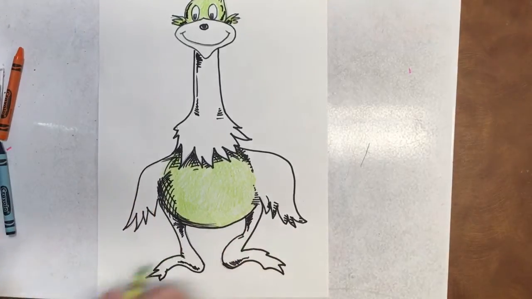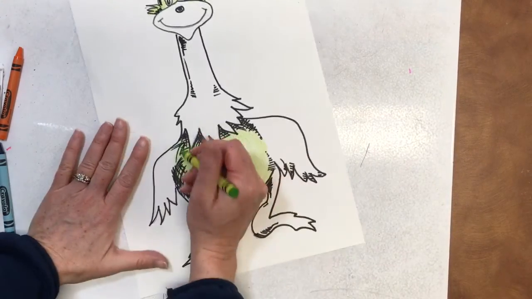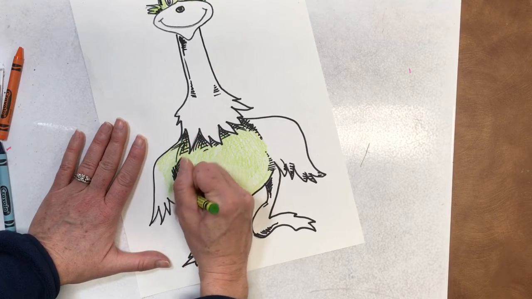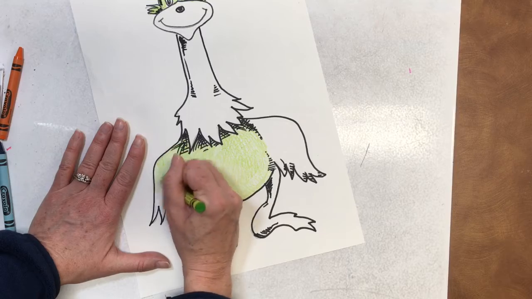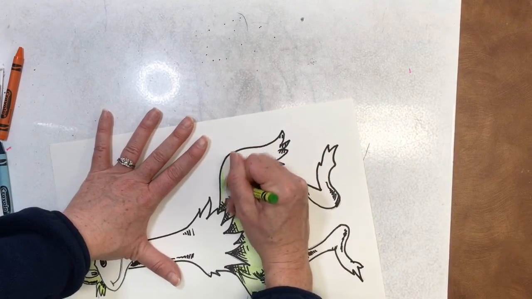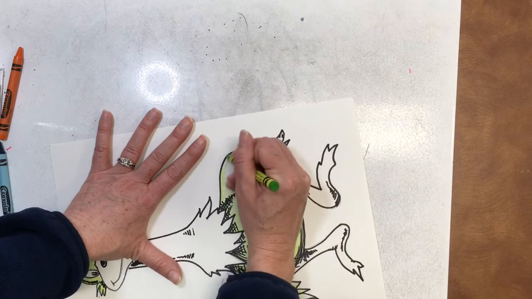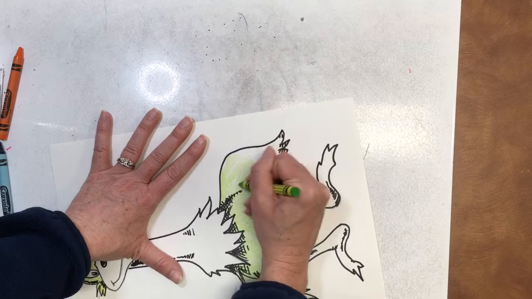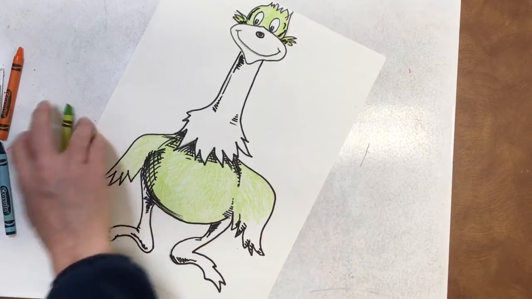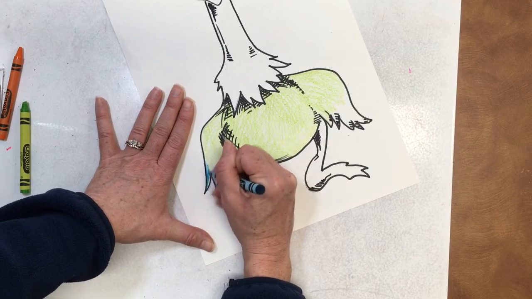All right. Now, because I used the green here, I'm gonna add some green on the wings just at the top. And then what I'm gonna do is blend some of the blue-green from the tips of the wings up. So I'm just gonna blend some of those. And then I'll probably use the blue-green for my feet.